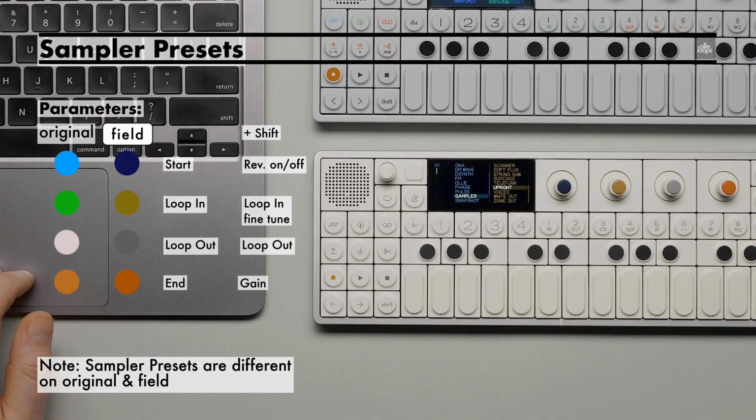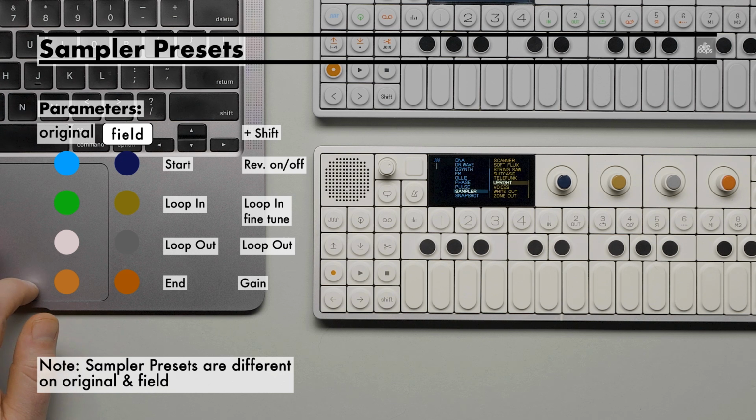On Field, the graphics have been improved, and stereo files can be loaded and recorded.